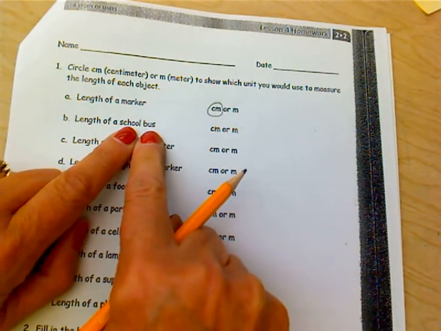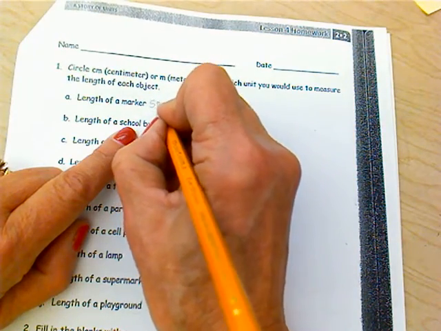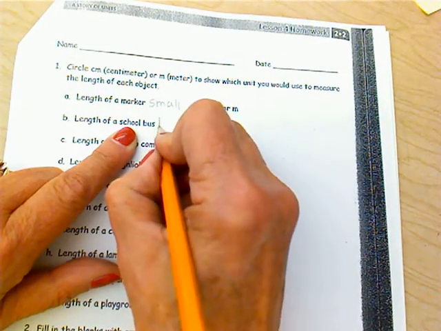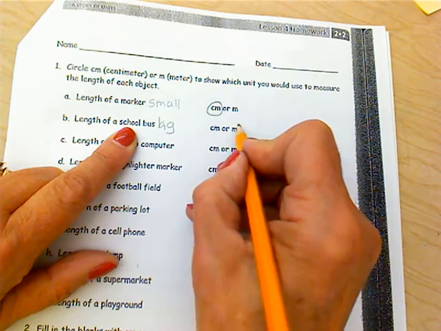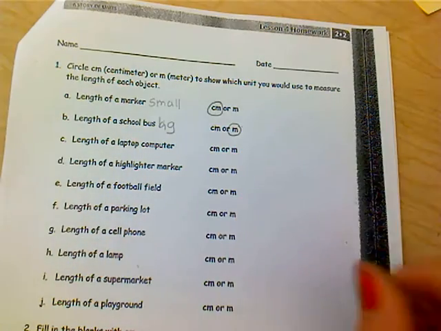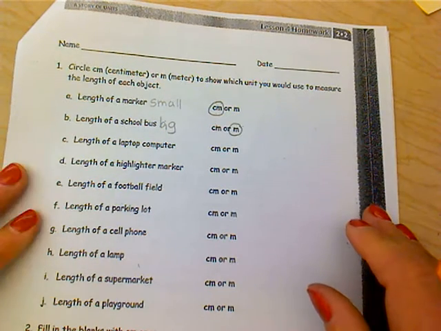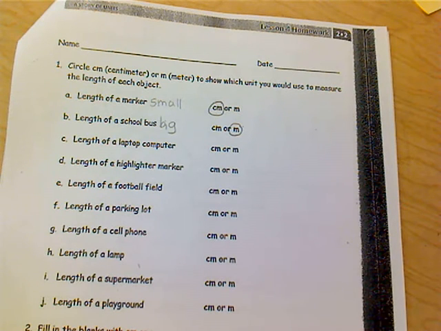But what about a school bus? That marker is kind of small. Would you agree? But a school bus is pretty big compared to a marker. Did you say that that would be about a meter? Well, I'm going to help you just with those two. You need to finish the rest of them by yourself. Shut the video or pause the video, and then you can come back in just a minute and we'll check your answers. Okay?